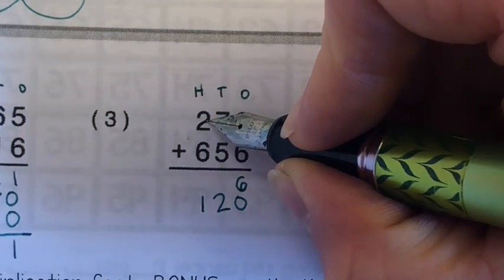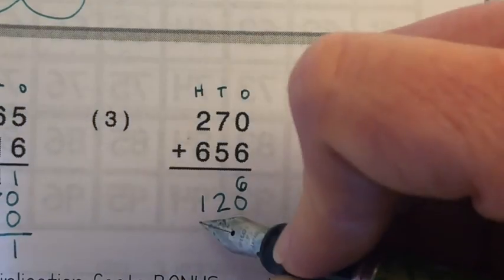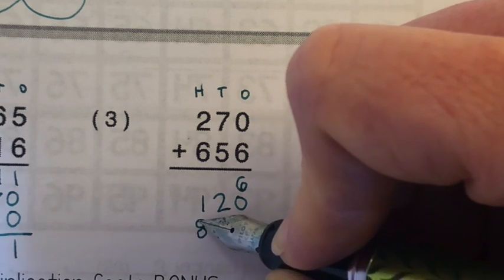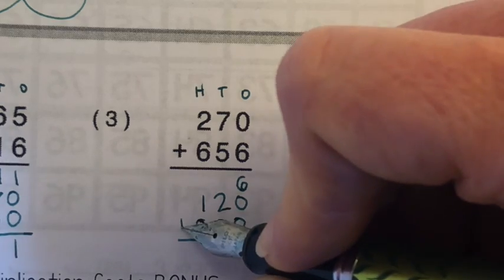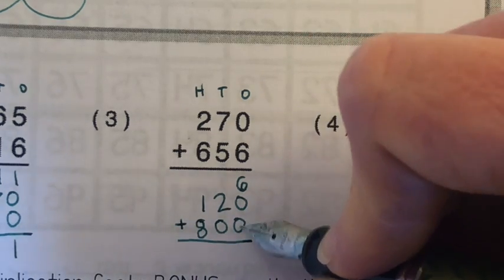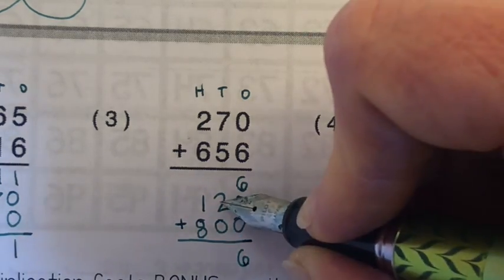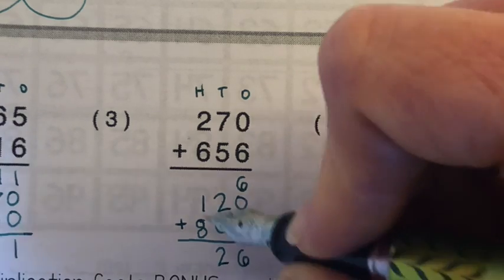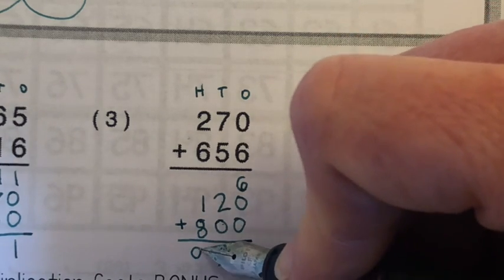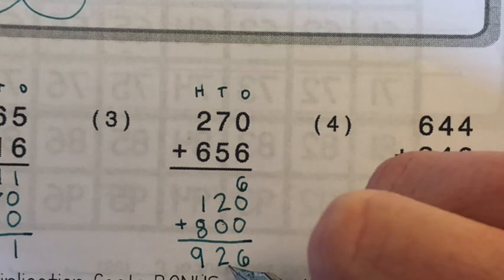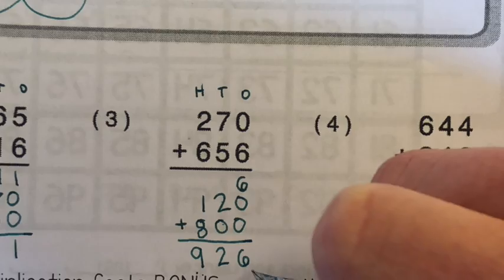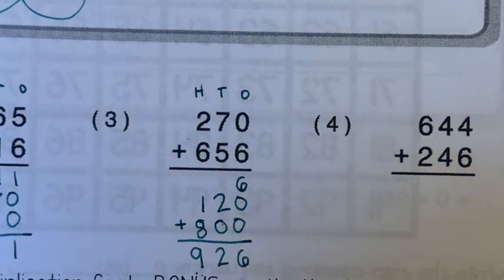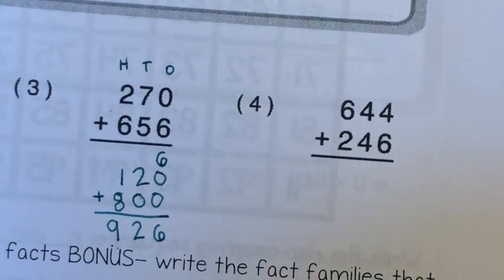Okay, now 200 plus 600 is 800. Again, you just add 2 and 6 and think in hundreds. Now I'm going to add these two together. I've got 6 and 0 is 6. I've got 2 and 0 is 2, and 1 and 8 is 9. So I have 9 hundreds, 2 tens, and 6 ones. 926. Okay, now we get to go on to the next one.